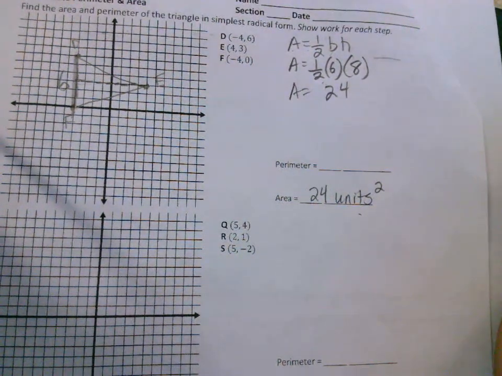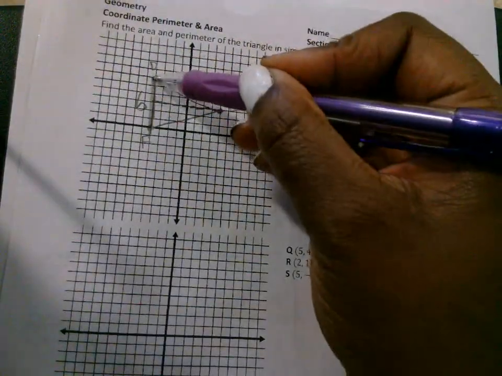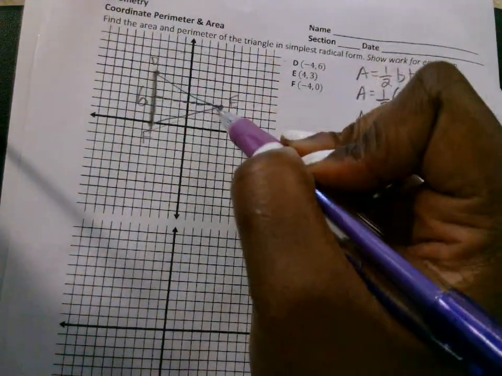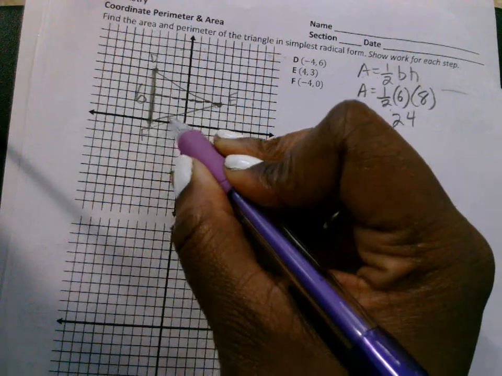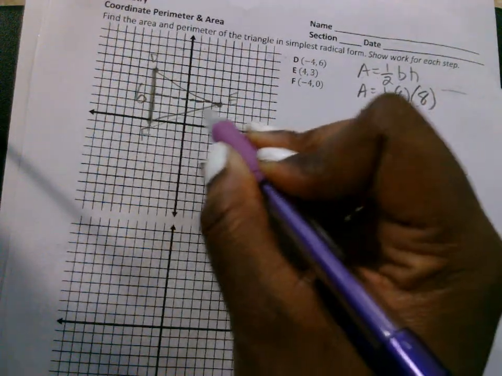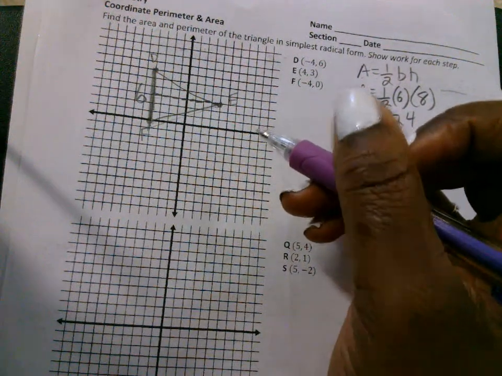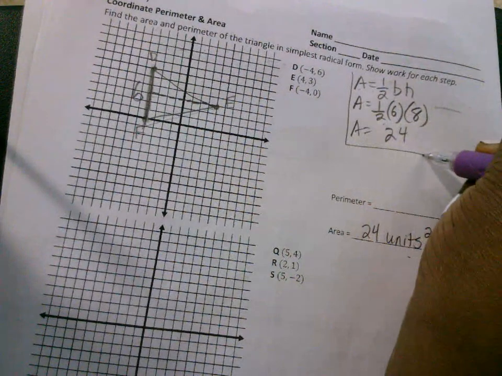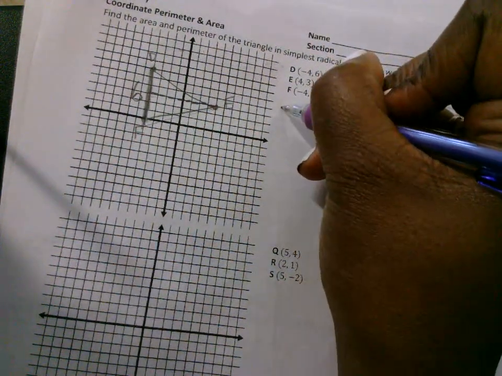A is equal to 1/2 base times height. Okay, now we're gonna do perimeter because perimeter is gonna be harder than the area. We already know the distance from here to here. We need to find this distance as well as this one. Here, we cannot count the number of units because it cuts through the boxes. So what you're going to do is draw a right triangle and use Pythagorean theorem. Pythagorean theorem is something you said you didn't cover last year, so please listen.